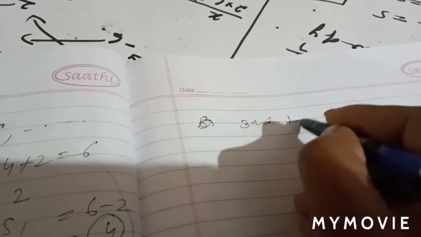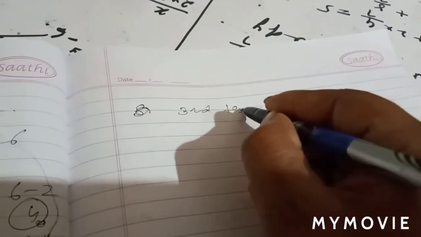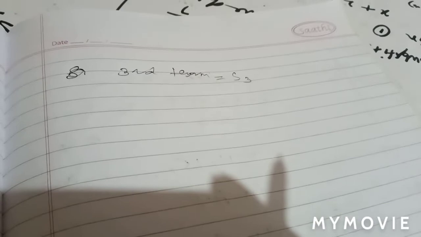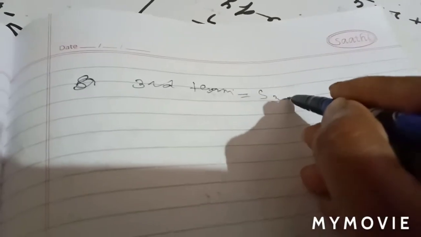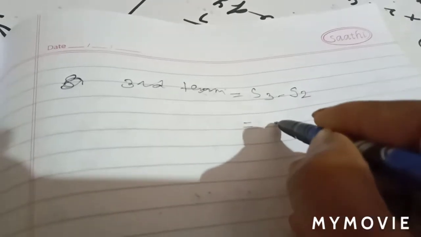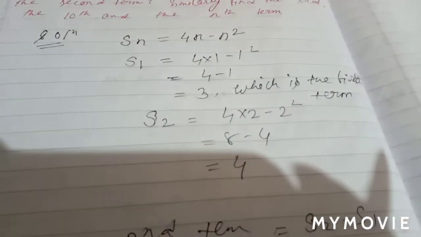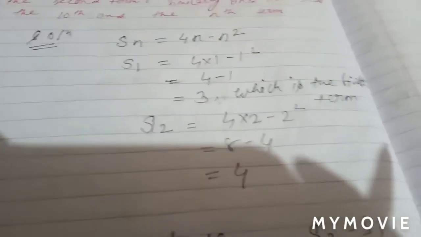So the third term, I think all of you understood. For the third term you need to find S3 minus S2. Direct you can find out.